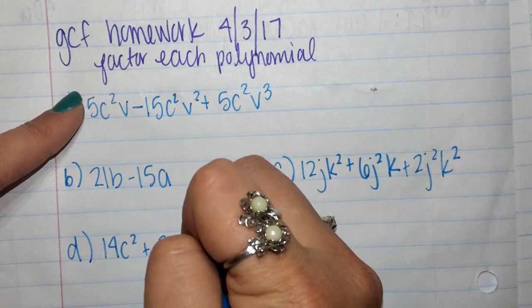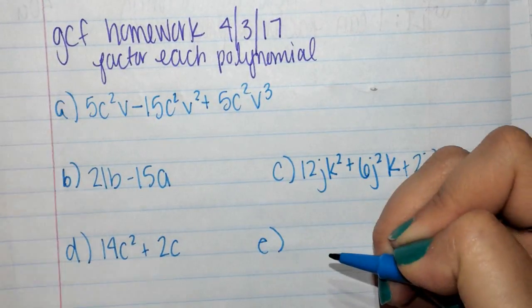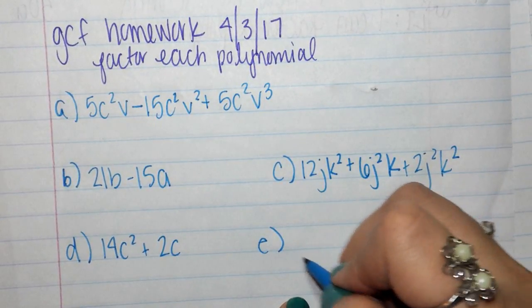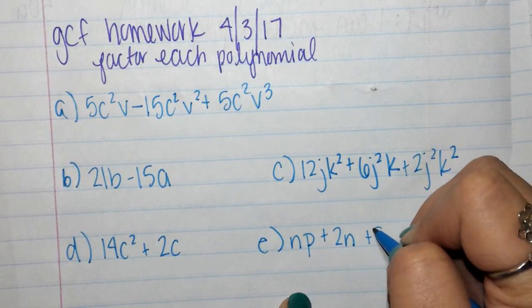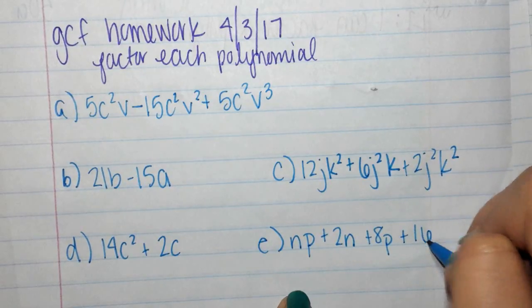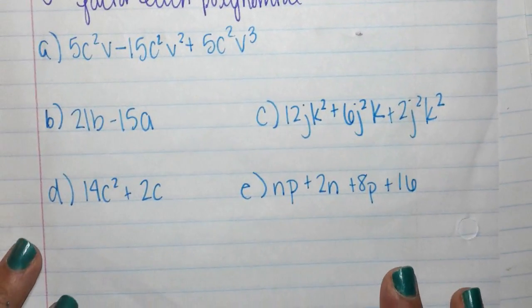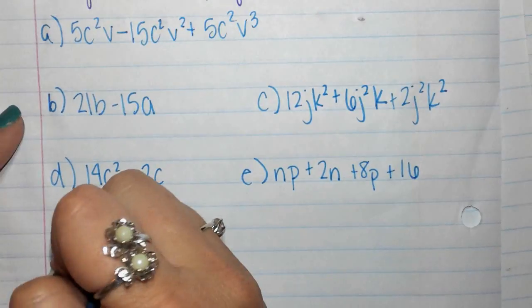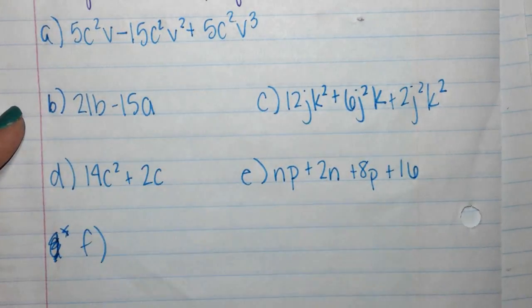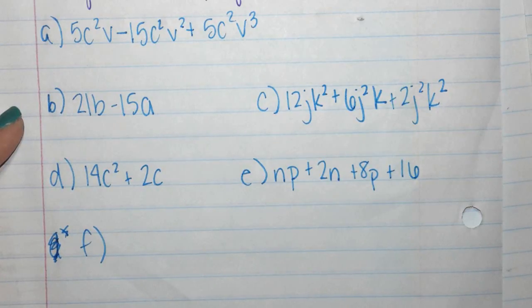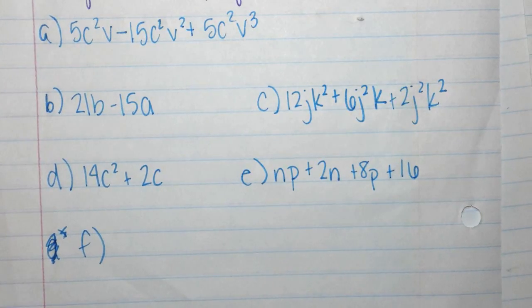Make sure you write down the exponents properly. Now, on ones with four terms, what method are you going to use? The parentheses, the grouping. Grouping for every single one of them, or what? Only for certain ones? Only the ones with four terms.